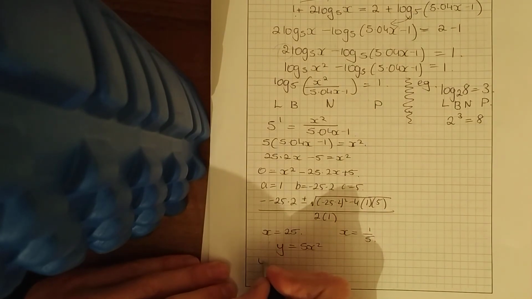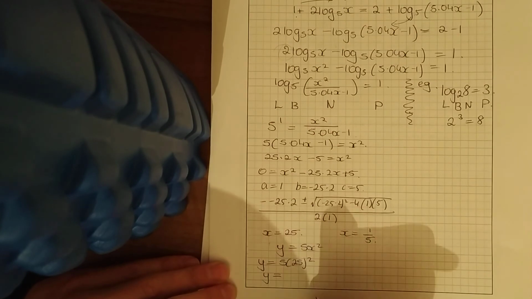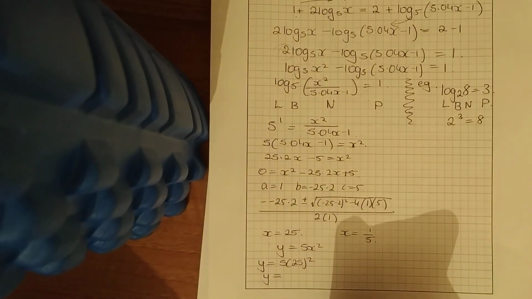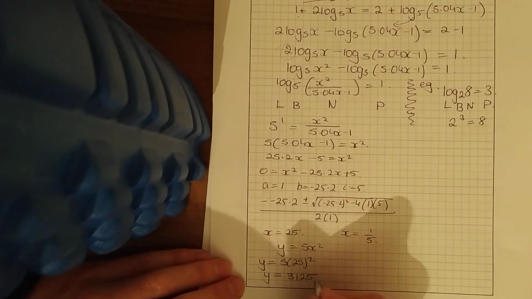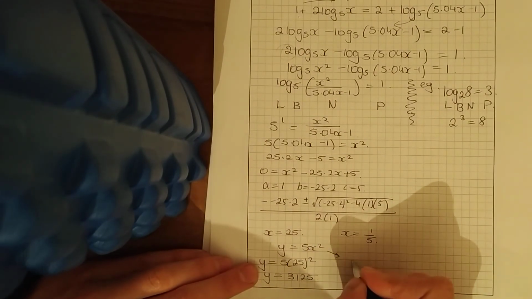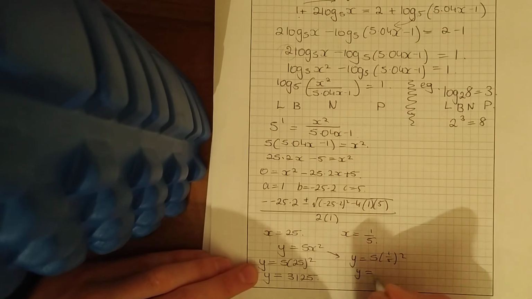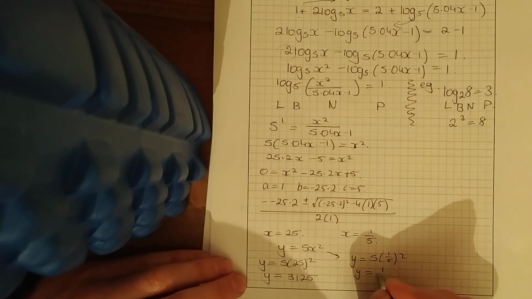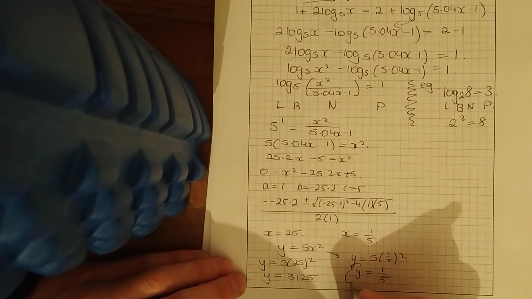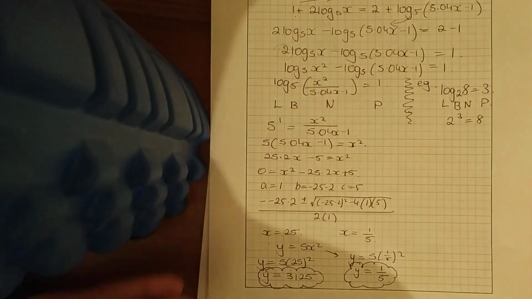So y is equal to 5x squared, throw in each of those. When x is 25, y is equal to 5 times 25 squared. Again, throw that into your calculator. Yeah, 3125. And do the same over here. y is equal to 5 times a fifth squared. A fifth squared is 1 over 25. 5 times that is just a fifth. So there are two answers. It looked woeful, but just use the rules of logs.